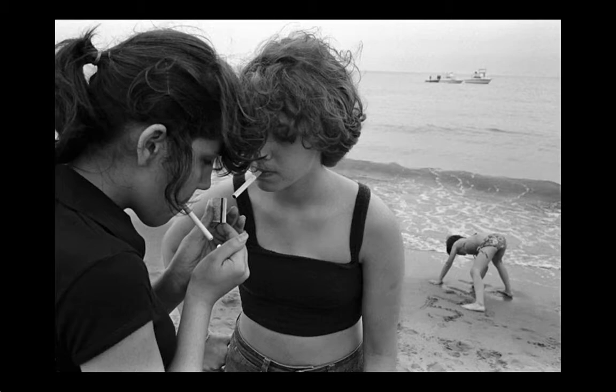Again, like that image of the American flag in the windows by Robert Frank, there's a duality and a dichotomy in this image.